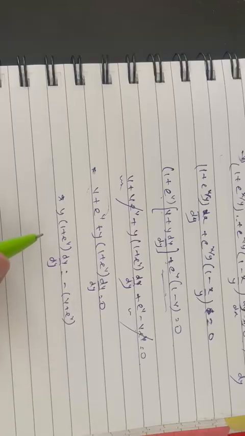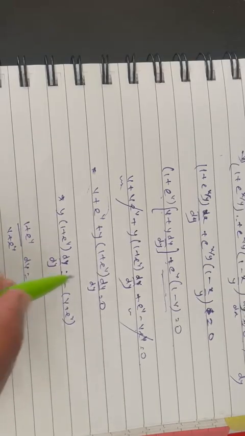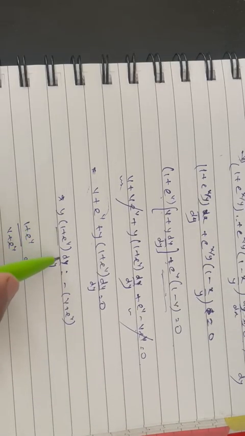Finally, rearranging the terms again, dv we will keep this side, so we get (1 plus e^v) upon (v plus e^v) dv equal to minus dy upon y, since dy goes here and y comes down here.